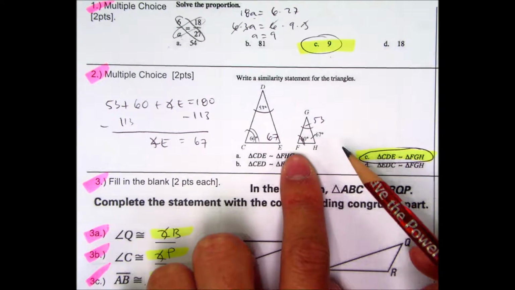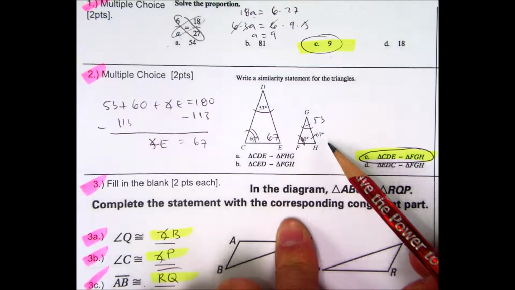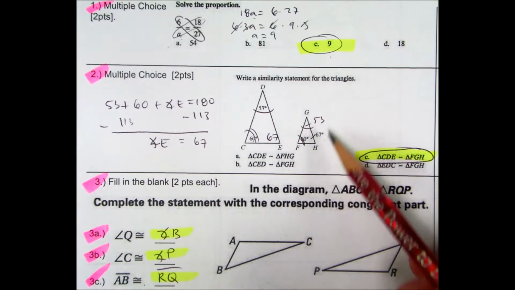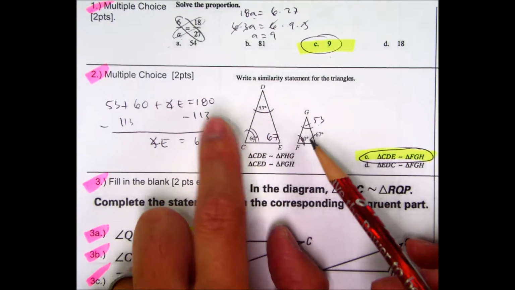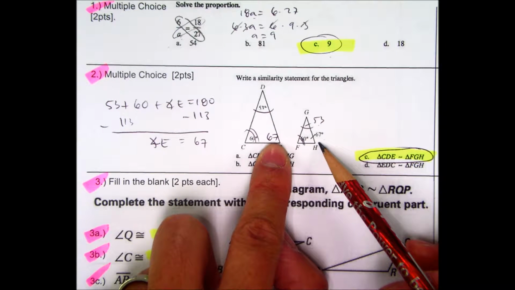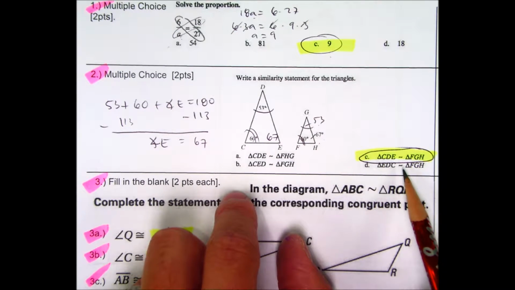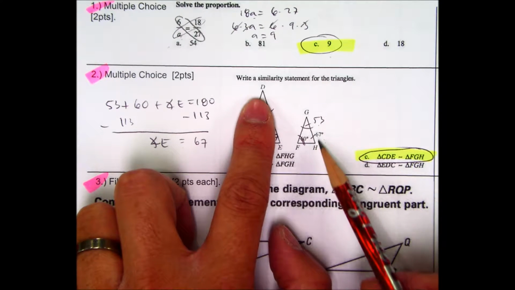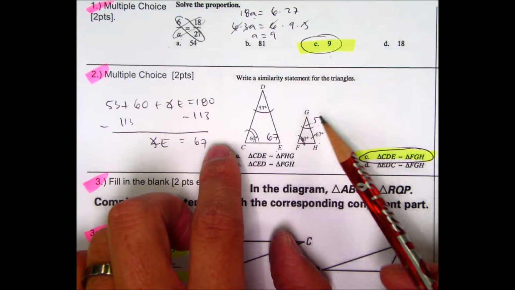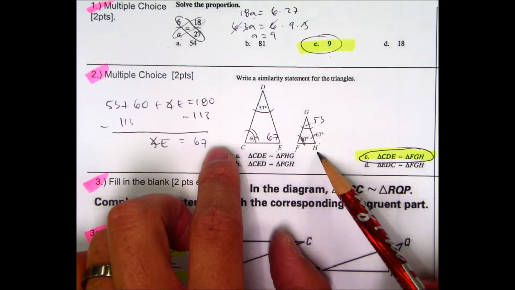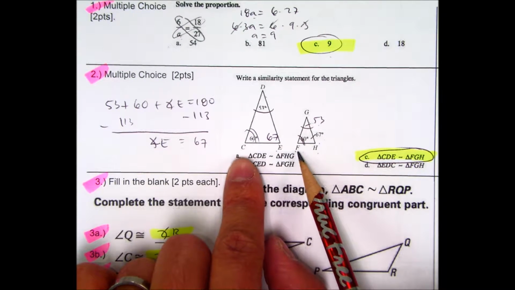On the smaller triangle, they give you 60 and 67. And if you did your triangle sum theorem there, you'll get this one to be 53. So although you have 3 congruent angles, you only need 2 of them. Now, why would you want to write all 3 angles? Well, it helps us write the letters in order. So 53. So D corresponds to G, so you can do something like D, C, E, G, F, H. So basically what I'm looking for here is to match up the letters with the angle measures.